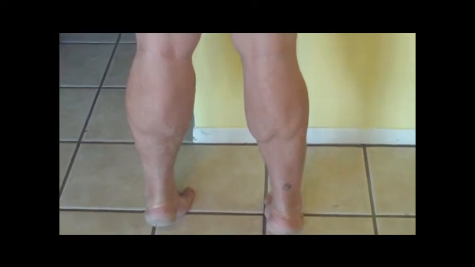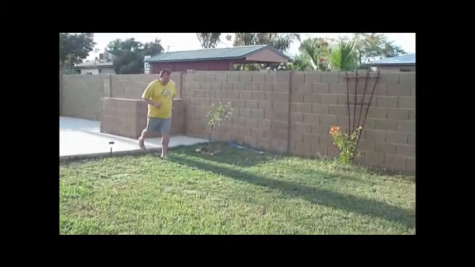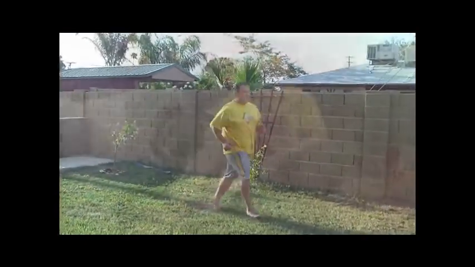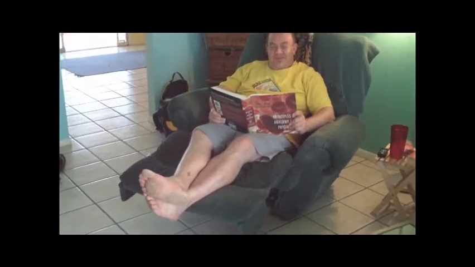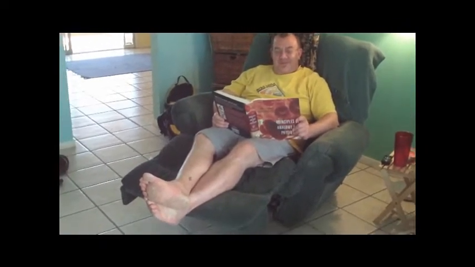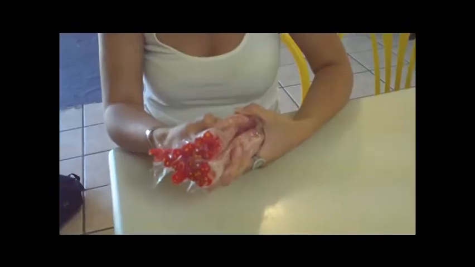Here are muscles. Here are muscles at work. Go! Whether you are working these muscles or whether you're simply at rest, your muscles are always contracting.